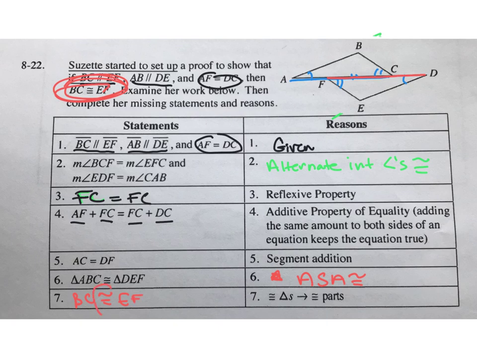So the last thing we need to know is this, that BC is congruent to EF. And I know it was hard to type this, so just make sure you're using the congruent symbol, at least in your head. And the reason is because congruent triangles lead to congruent parts. We're saying that this is congruent to this, and that's true because congruent triangles, which we have, lead to congruent parts.